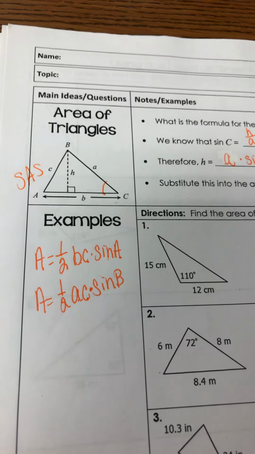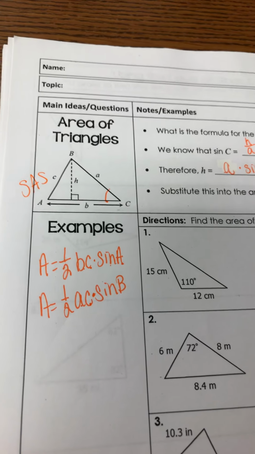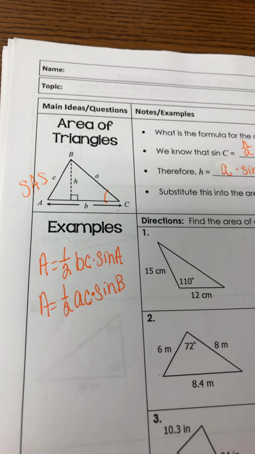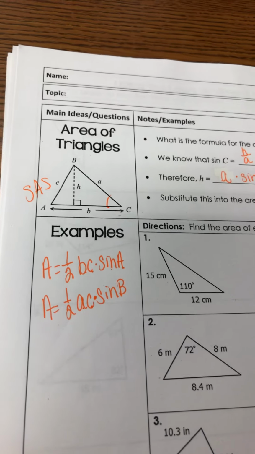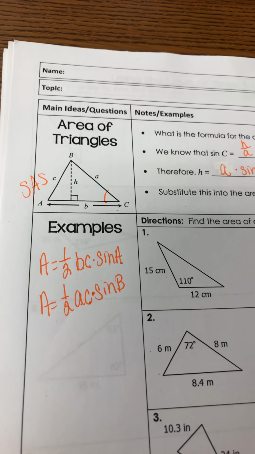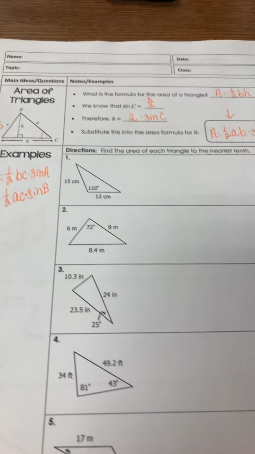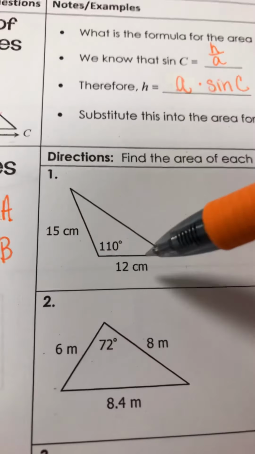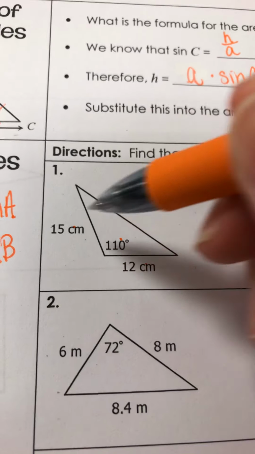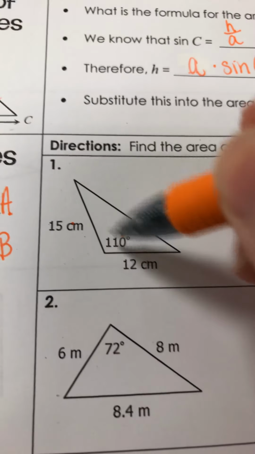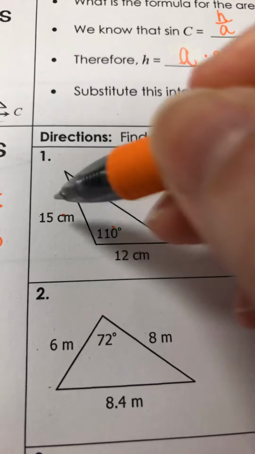Okay? So if you don't have a side angle side triangle, you need to do the best that you can to make that happen using the law of sines or the law of cosines. Okay, so let's look at a couple of these. Let's start with number 1, which is going to be our easiest one. Notice this is a side angle side triangle. The angle is in between the two given sides.